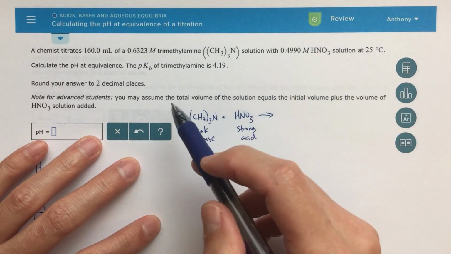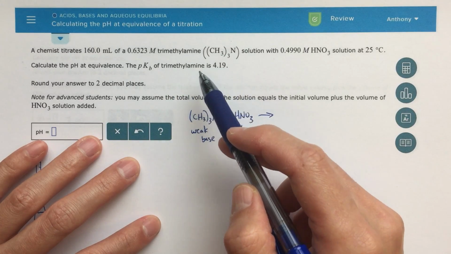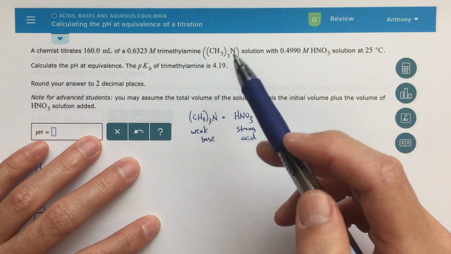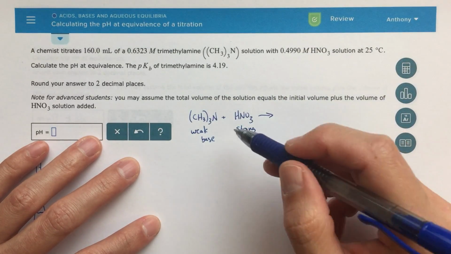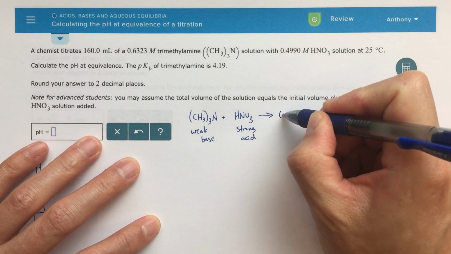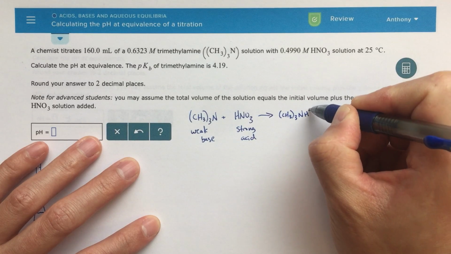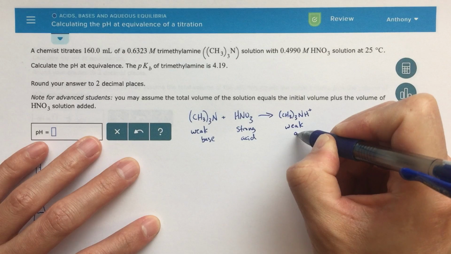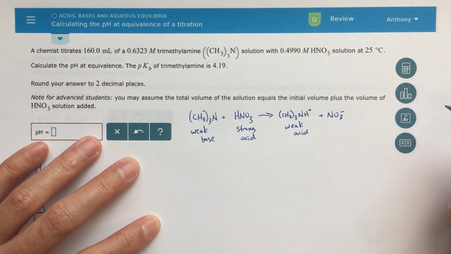The last piece of information is we're given a pKb for trimethylamine. That's telling you 100% that it is a weak base. Anything that has a Kb is a weak base, and we're going to use that information a little bit later on. So weak base plus strong acid, then the product of that is going to be a protonated version of that weak base, a conjugate weak acid. And that's going to be very important as we move forward, plus NO3 minus, which is going to be the spectator ion.